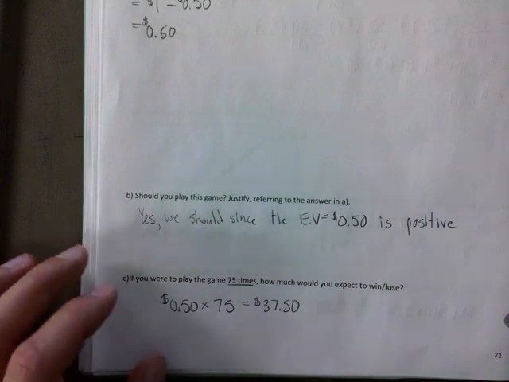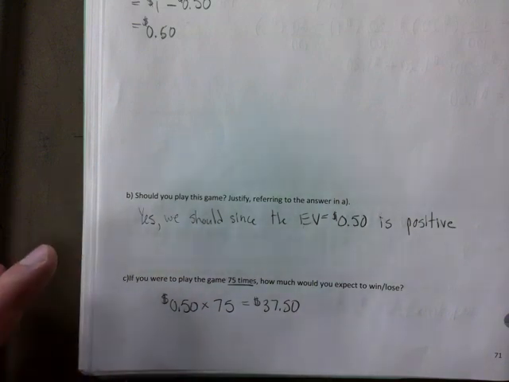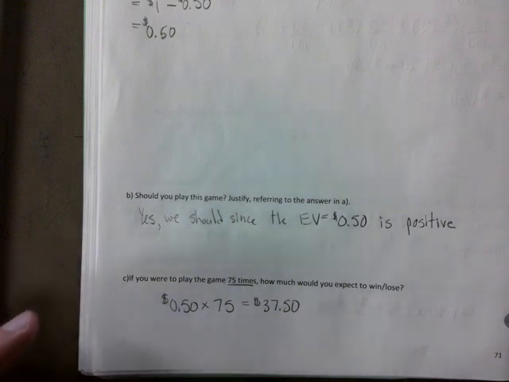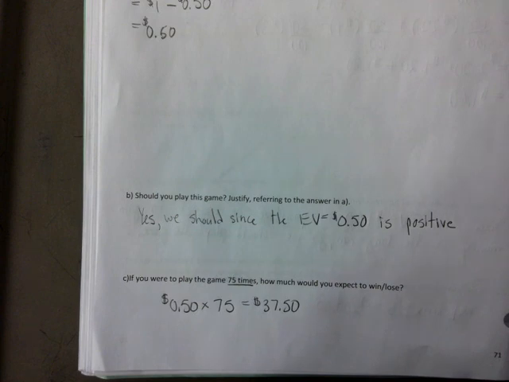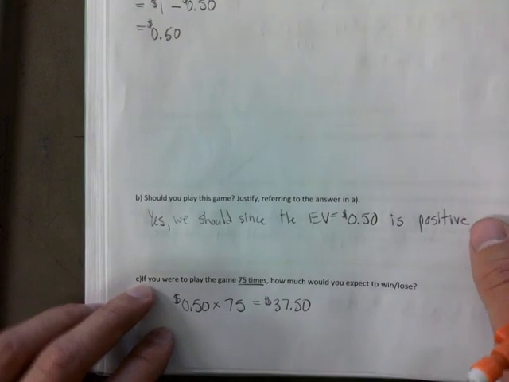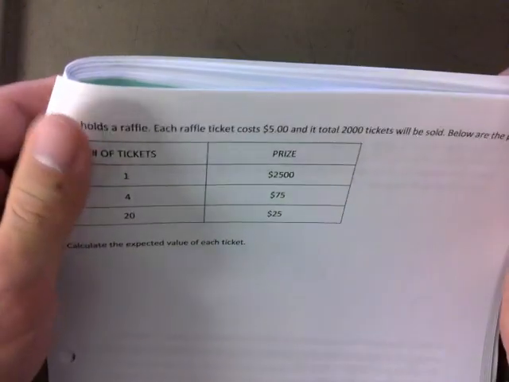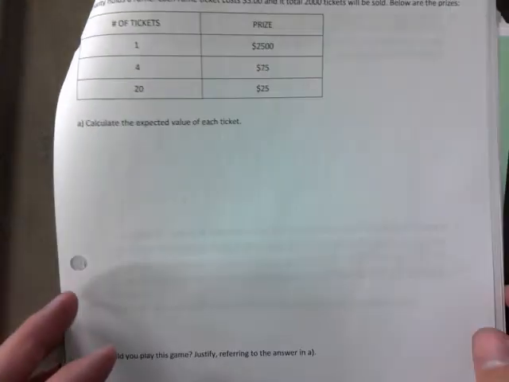So I want to do one more example, which is on the next page. Yeah, I'll do the example on the next page. So any questions on expected value? Okay.